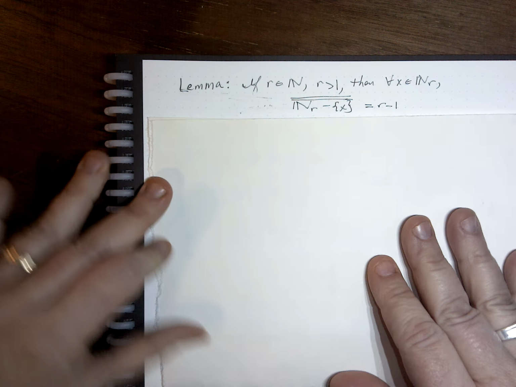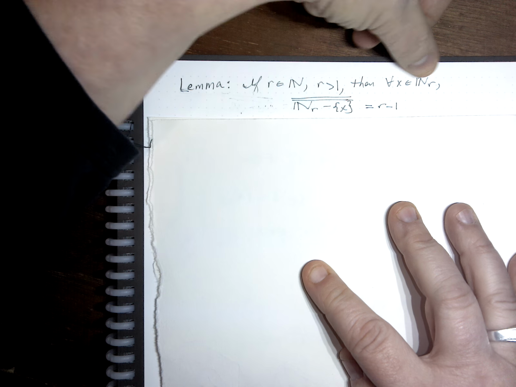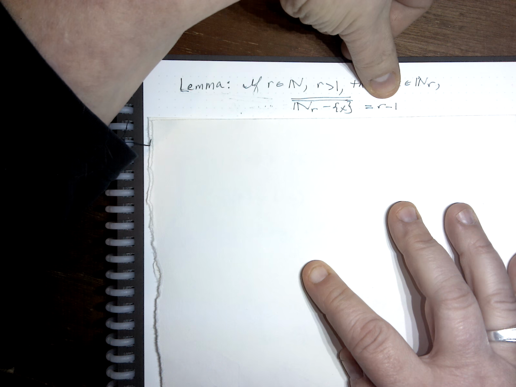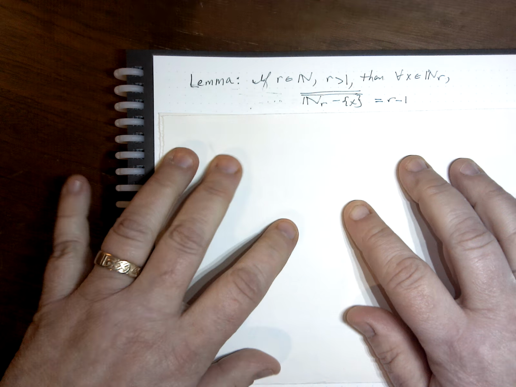Lemma: if r is an element of the natural numbers greater than 1, then for every x in N sub r, the cardinality of N sub r take away x is r minus 1. In other words, if you have a set with r elements in it and you take one element out, then its cardinality is 1 less. This will help us prove the pigeonhole theorem.